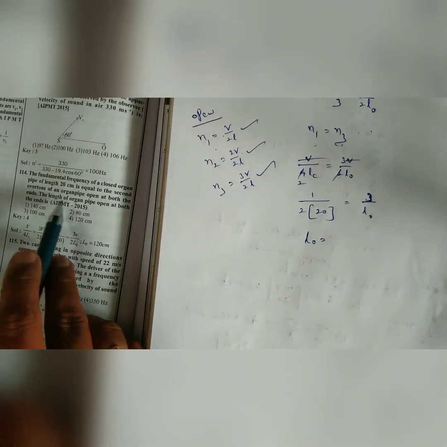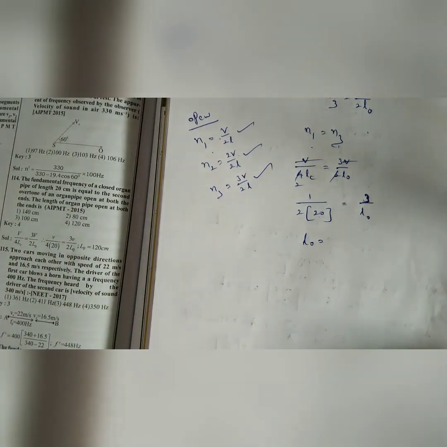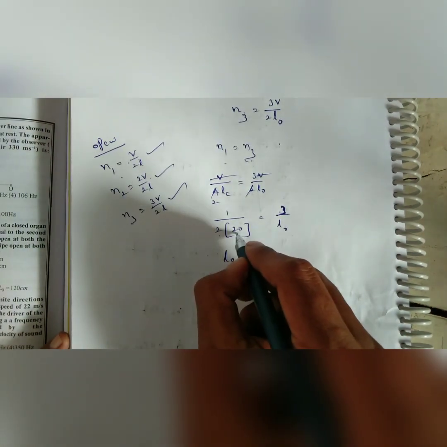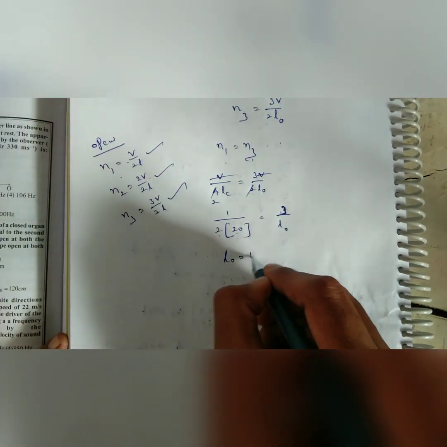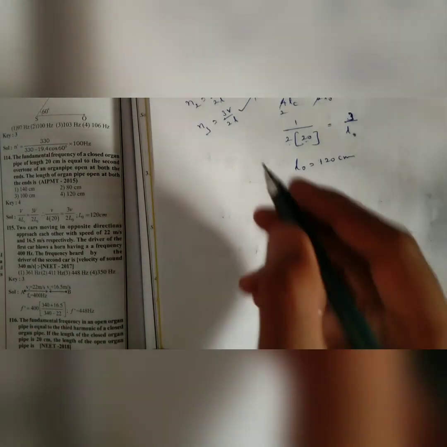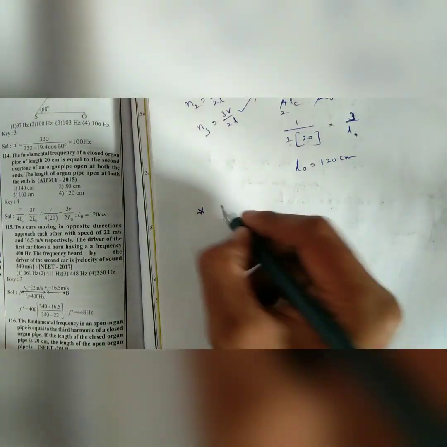The length of the organ pipe open at both ends, the length of the open organ pipe, we need to calculate. For that purpose, L0, 2 into 20 is 40, 3 times 40 is 120. L0 is equal to 120 centimeter. Then related to the Doppler effect, one problem is given here in NEET 2017.